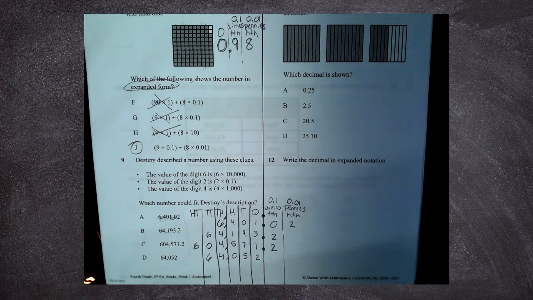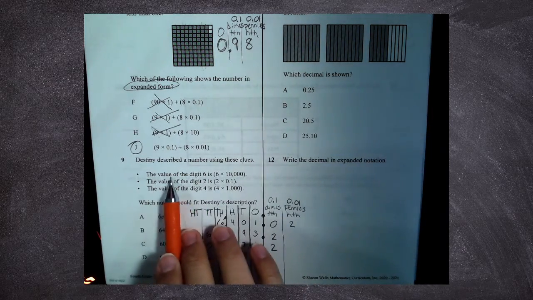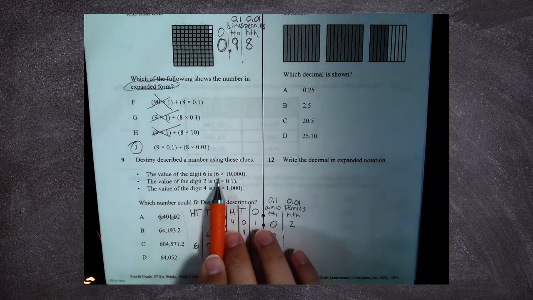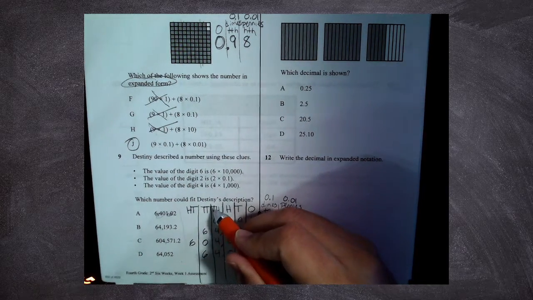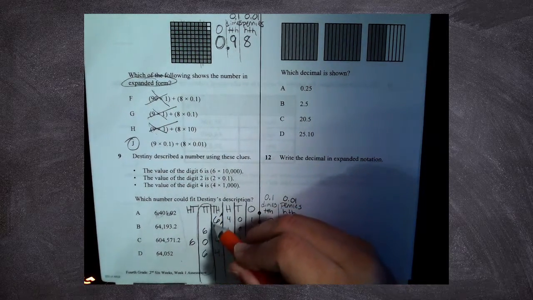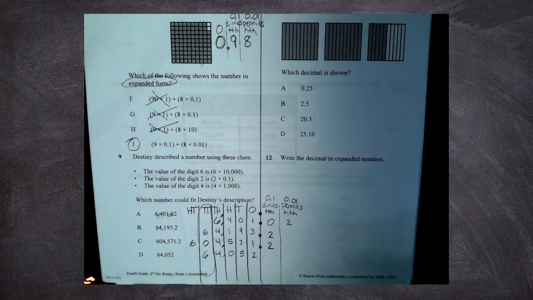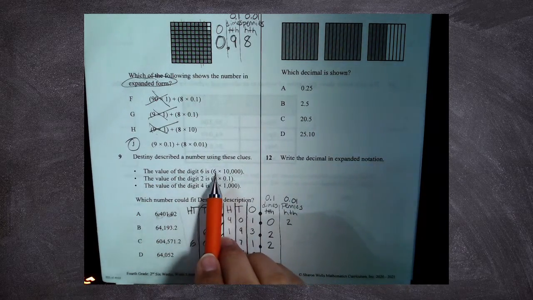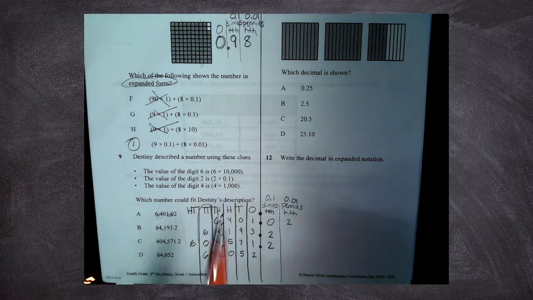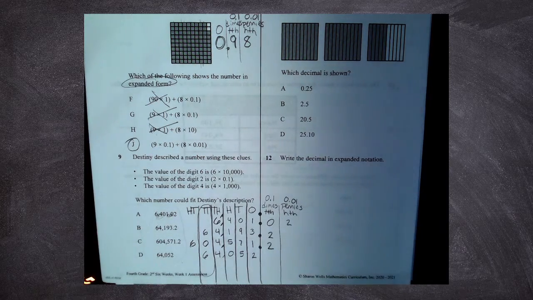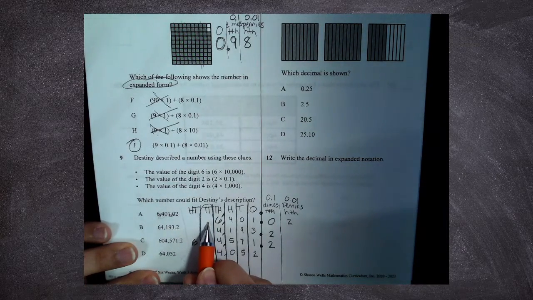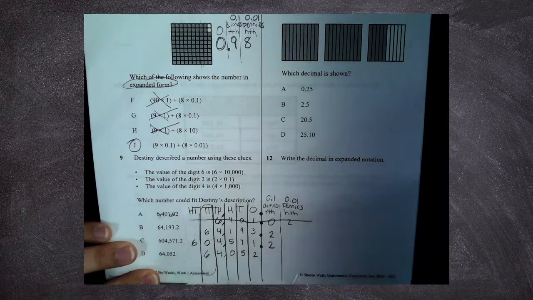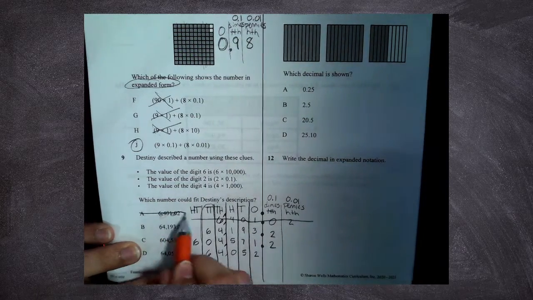I'm going to start by using the first clue. The value of the digit 6 is 6 times 10,000. I'm going to look in my 10,000s place. In the 10,000s place, they told me that there should be a 6. So if I don't see a 6 in the 10,000s place, I'm going to cross out that answer choice. Answer choice A, there's nothing there. Not even a 0. Definitely not a 6, which means it's definitely not the answer.